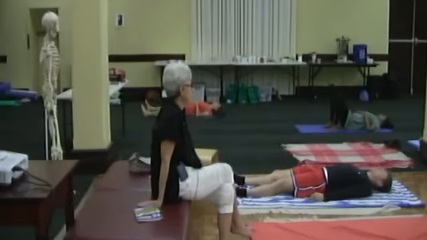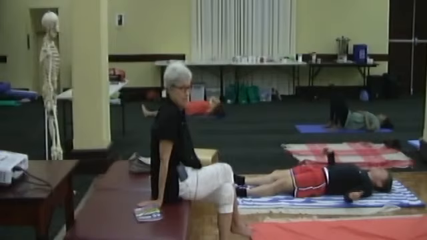And slowly roll to your side and sit and stand. Take your time.